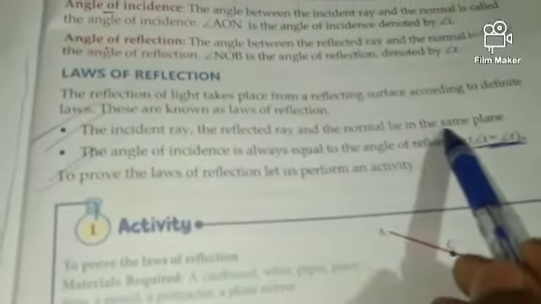So it takes place according to certain laws. What are the laws? The first law is that the incident ray, the reflected ray, and the normal lie in the same plane. It means this incident ray, this reflected ray, and the normal lie in the same plane. They don't have any other directions, they lie on the same plane.